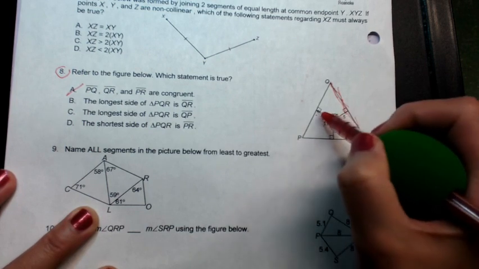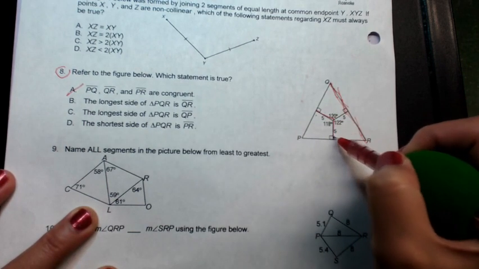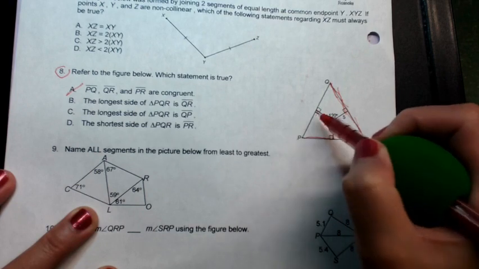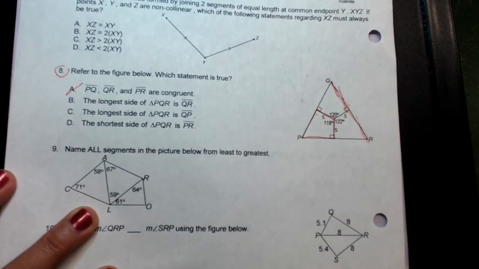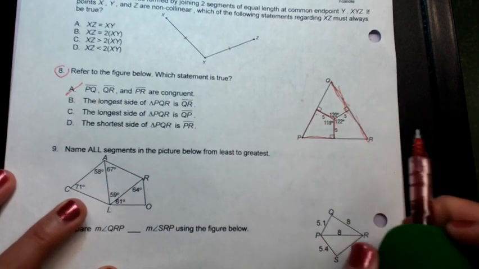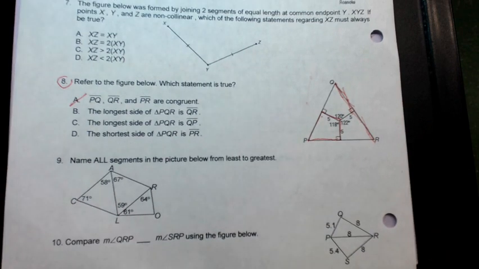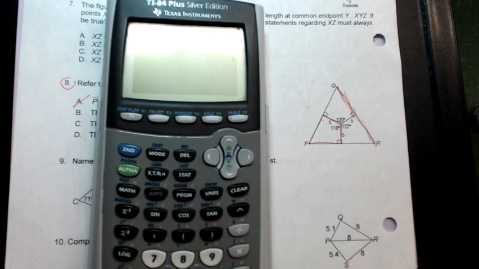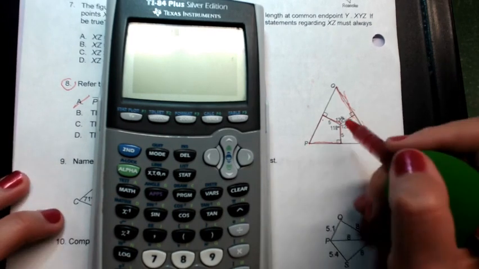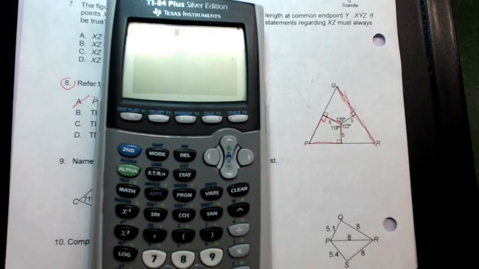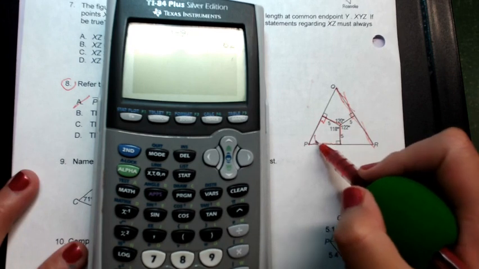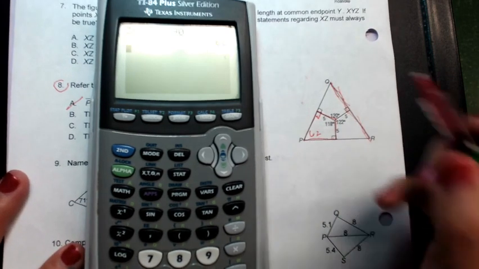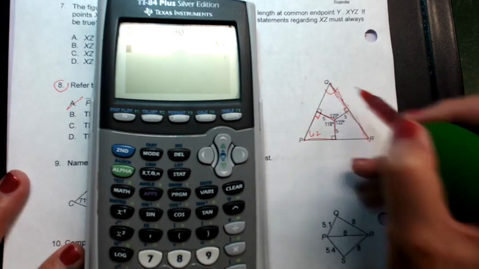So look at this triangle right here. Not a triangle, a quadrilateral. In a quadrilateral, we know all the angles together are 360. So I'm going to take 360 minus this 90, and then minus this 90, and then minus 118. So that's going to be 62 degrees. I want you with a partner to figure out how many degrees this is and this is.